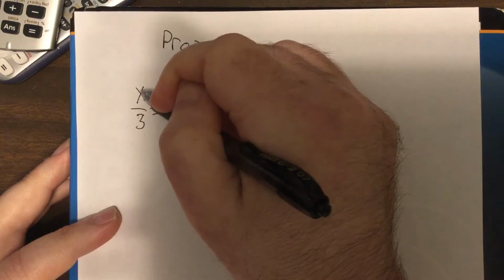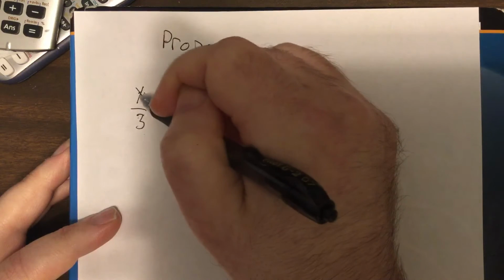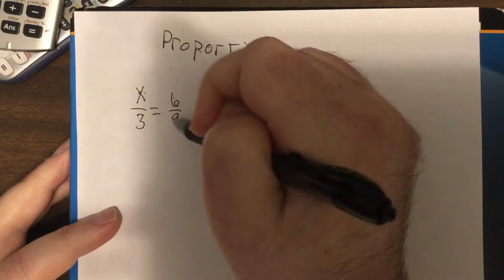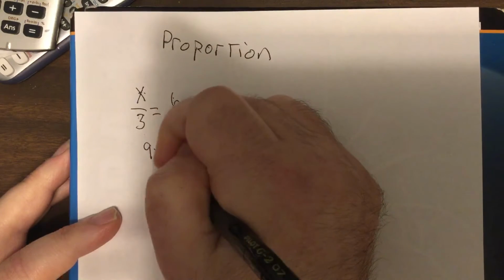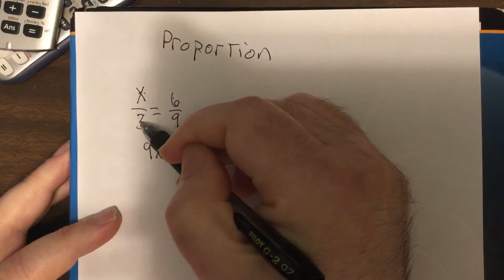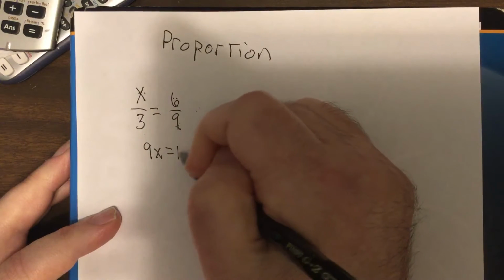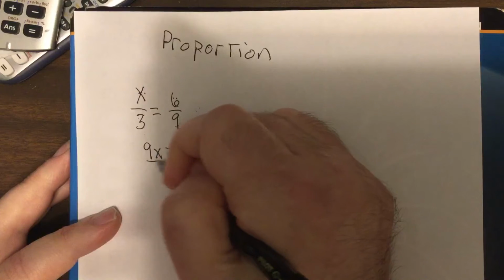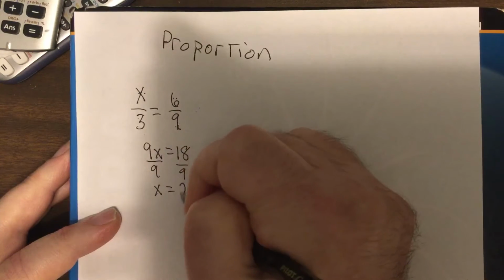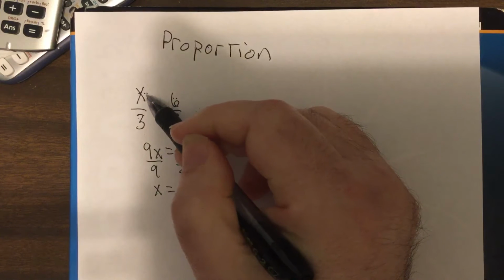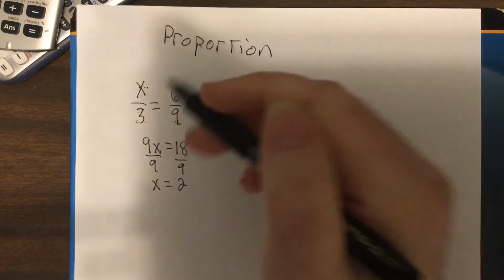So the numerator of the first fraction multiplied by the denominator of the second fraction equals the denominator of the first fraction times the numerator of the second fraction. Then you solve it. So if you divide by 9, x is 2. And 2/3 is exactly the same as 6/9 when you reduce 6/9.